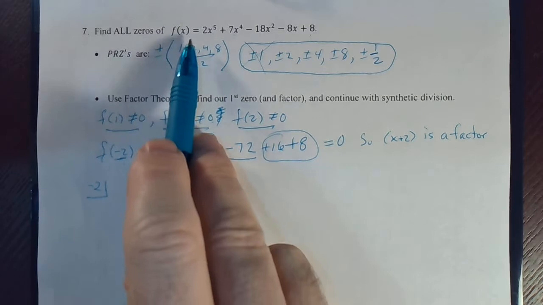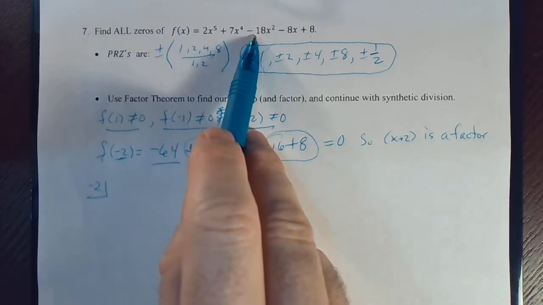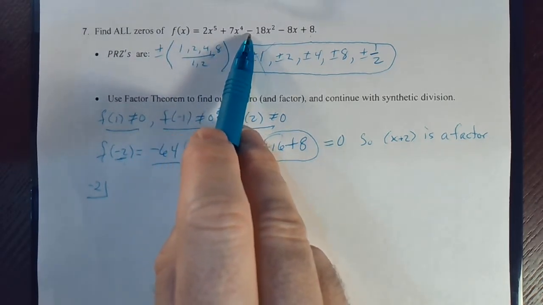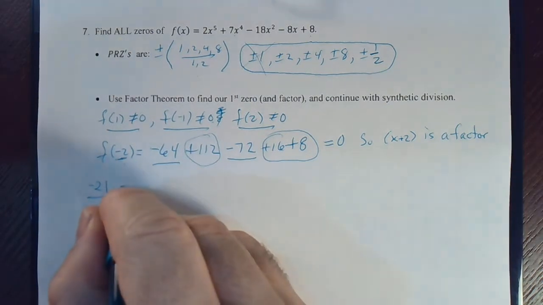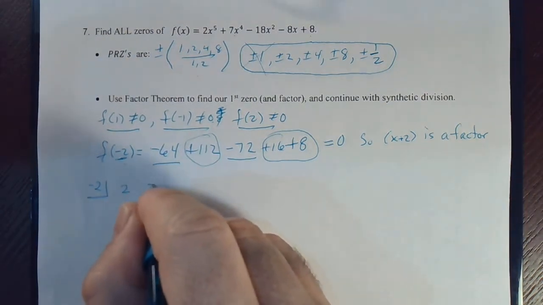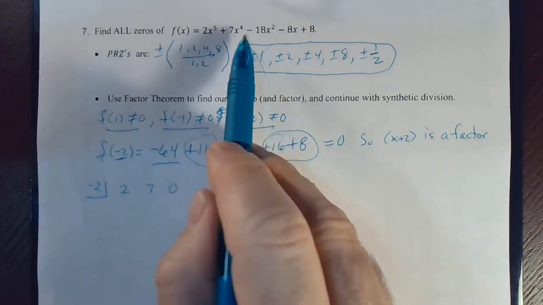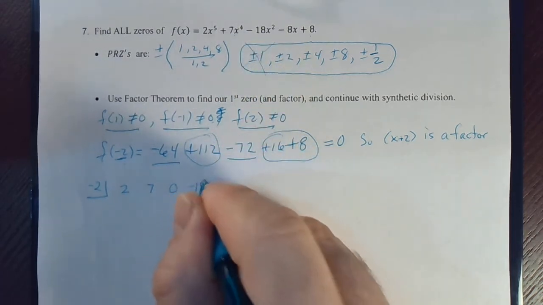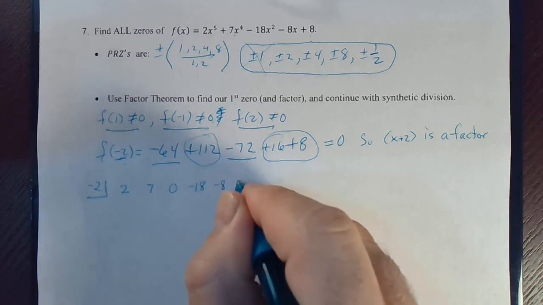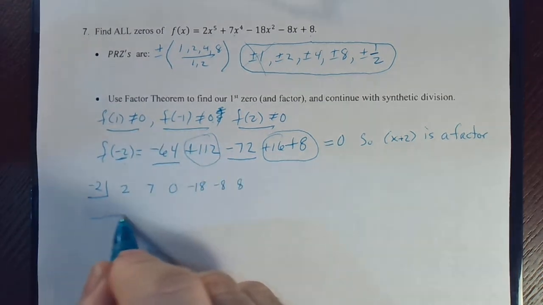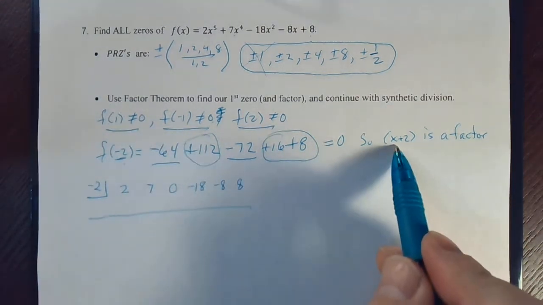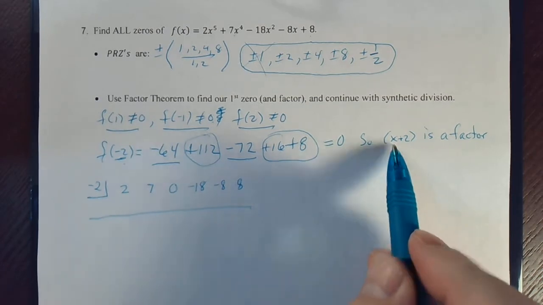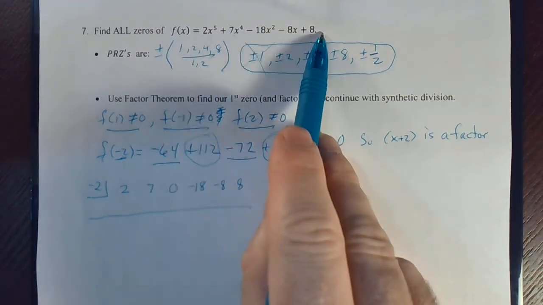And I'm going to go 2, 7, let's see. Notice there's an x cubed missing. So we're going to say 2, 7, 0, because x cubed is missing, negative 18, negative 8, and 8. So we're going to now find out just exactly how many times x plus 2 goes into this f of x.